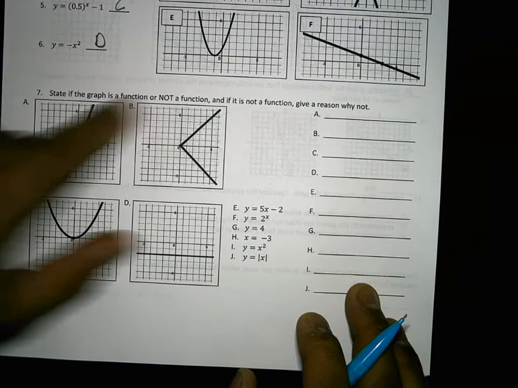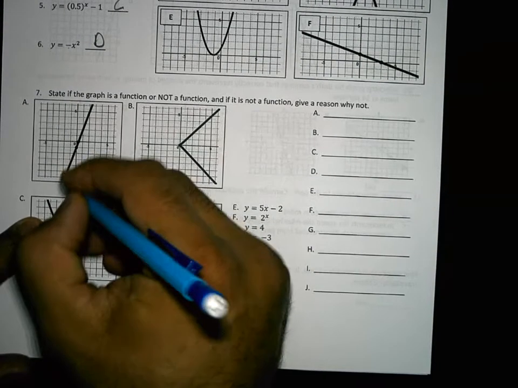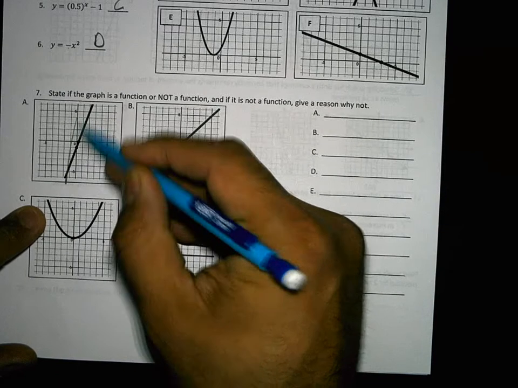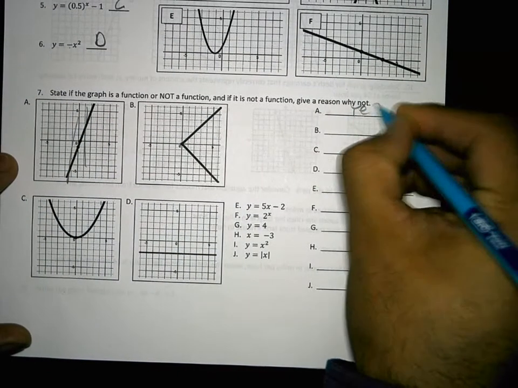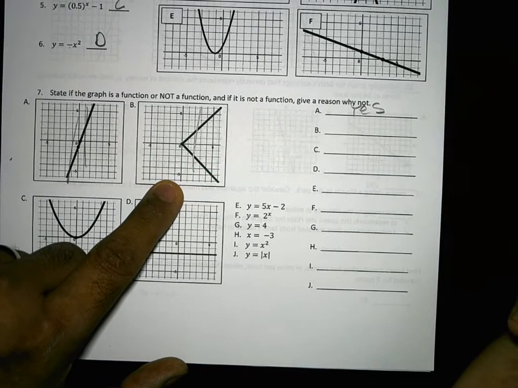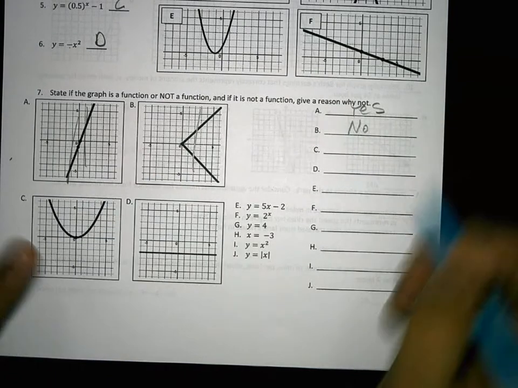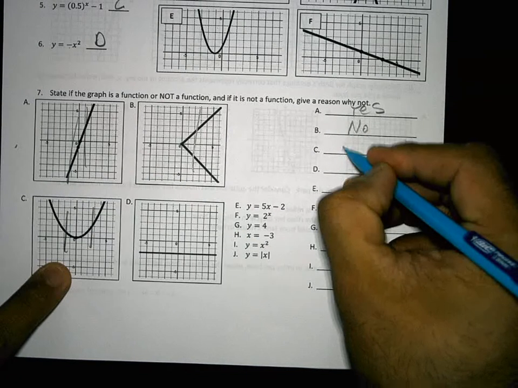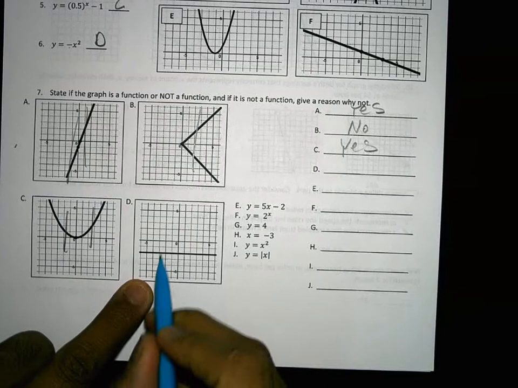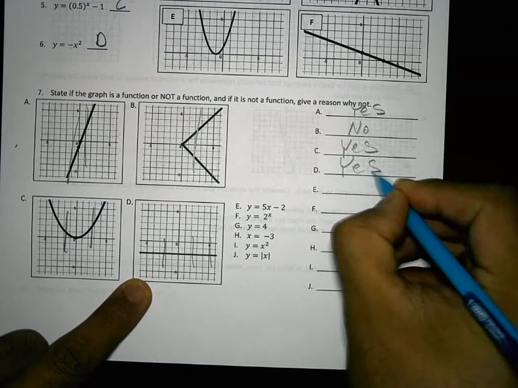So let's come down here to telling whether something is a function or not. We have graphs, and we have actual equations here. So this is a straight line, and it passes the vertical line test. So that is yes. B is not a function. You can see if I draw a line, it hits 2 spots vertically. That's a no. That's a yes. This passes the vertical line test as well, so that is a yes.